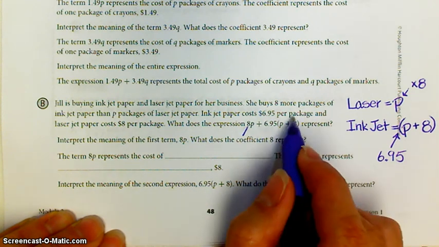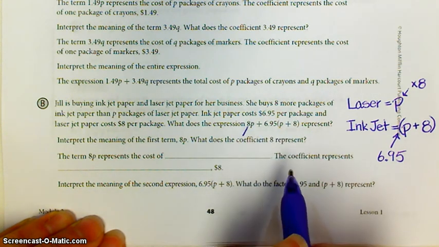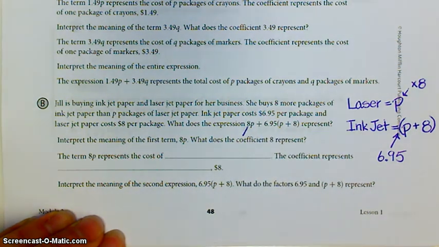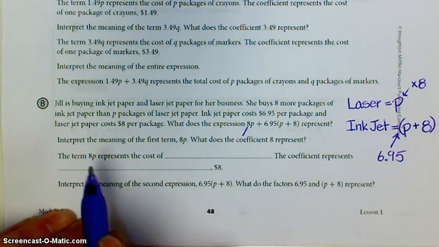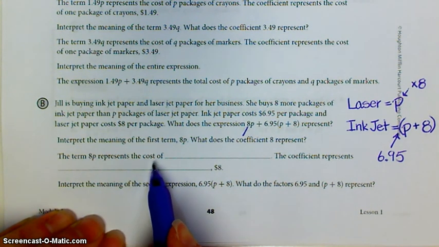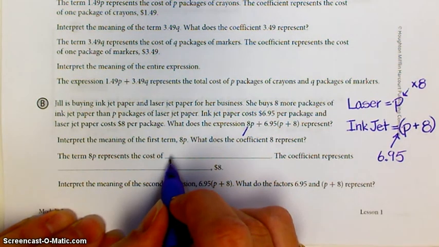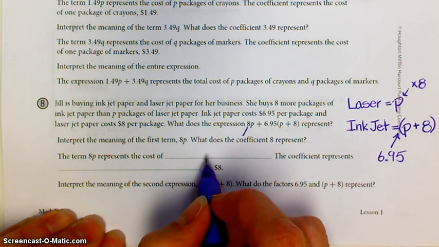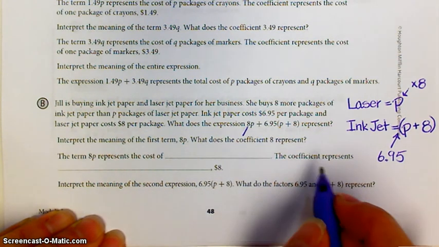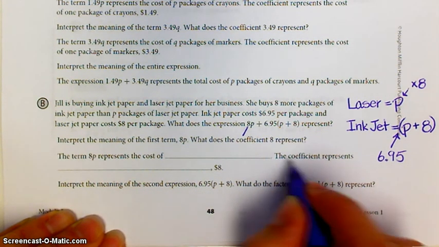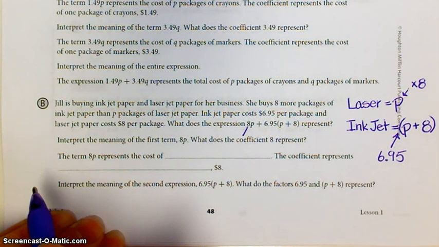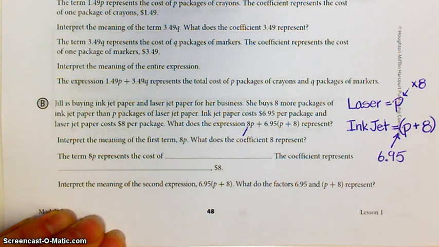Okay? And we have to write it this way because we really want to only talk in terms of one variable, P. Okay? So term 8P represents the cost of the packages of LaserJet paper, and the coefficient is the cost per package, which is $8.